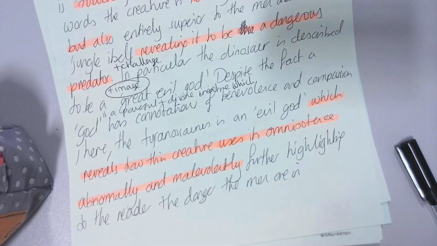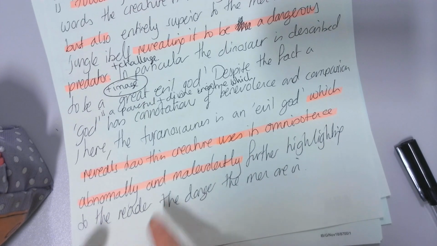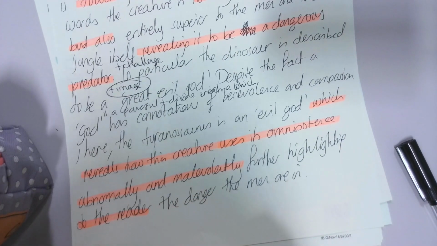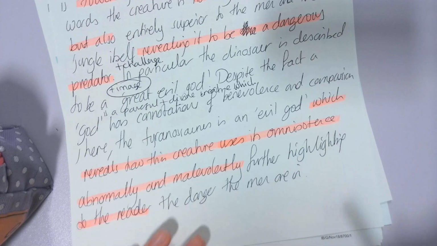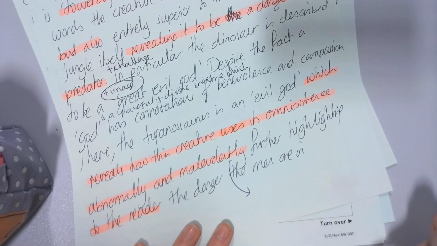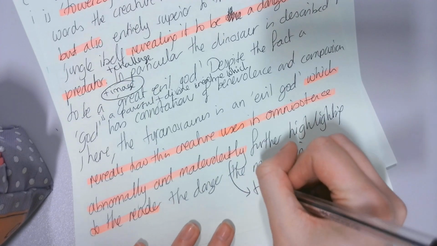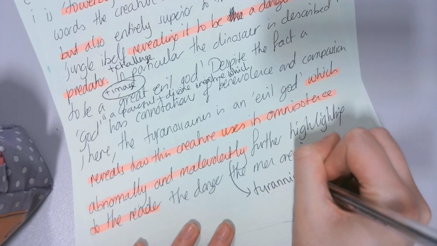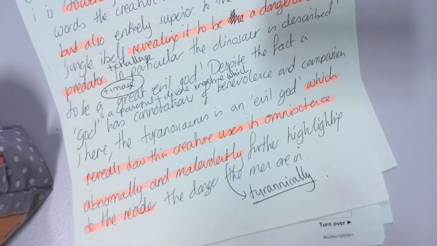It uses its power, its omnipotence, abnormally and malevolently, further highlighting to the reader the danger the men are in. Plus, if a creature uses its omnipotence badly, if it abuses its power, I could say, and almost tyrannically. And I could make it better that way.